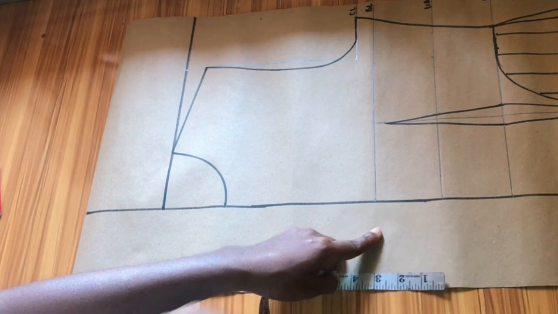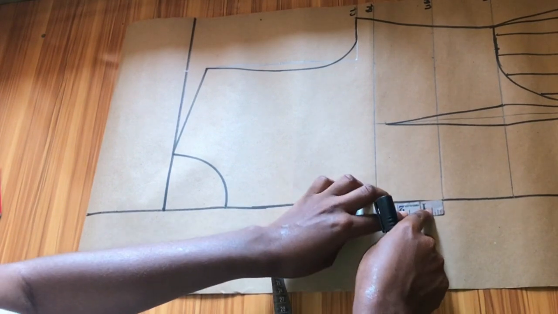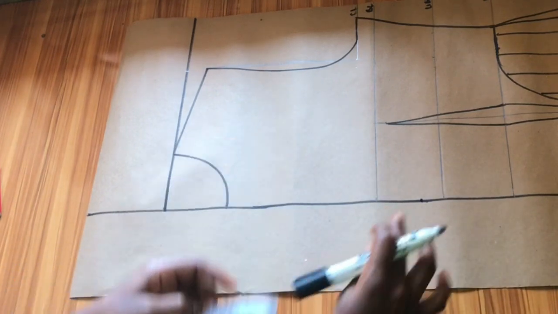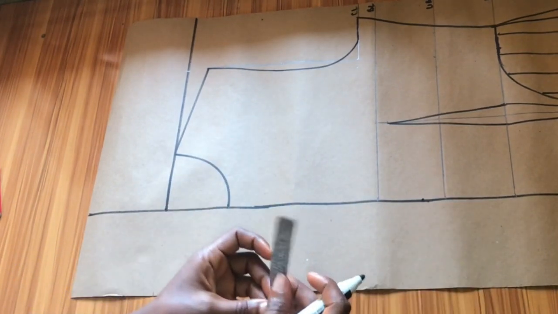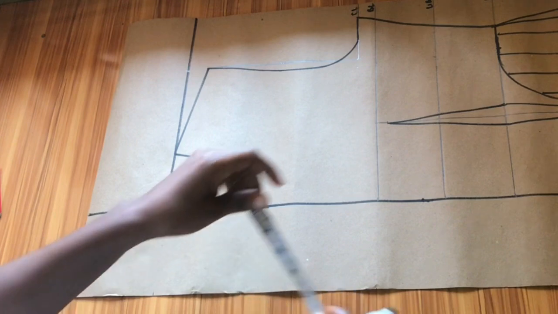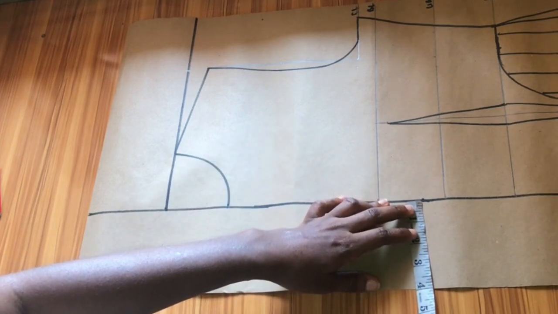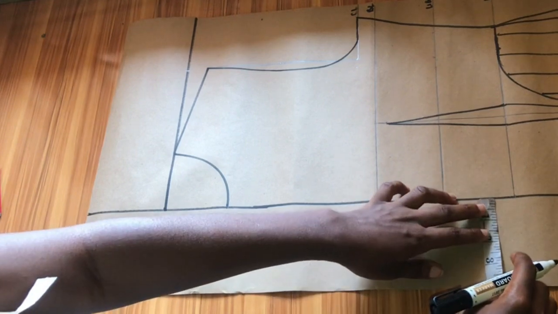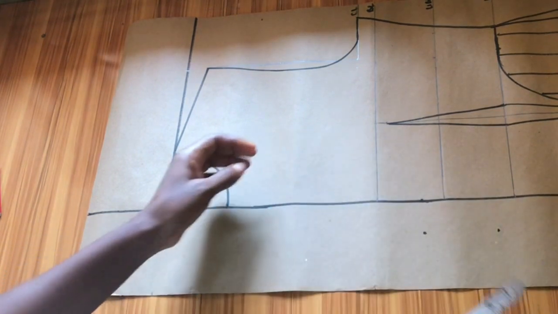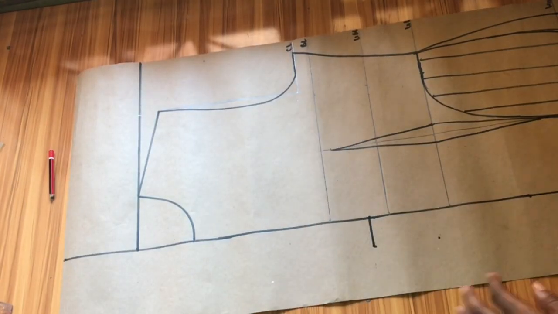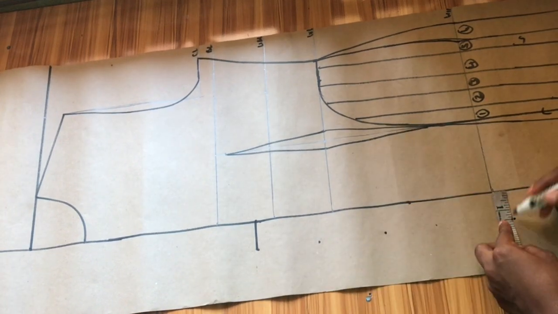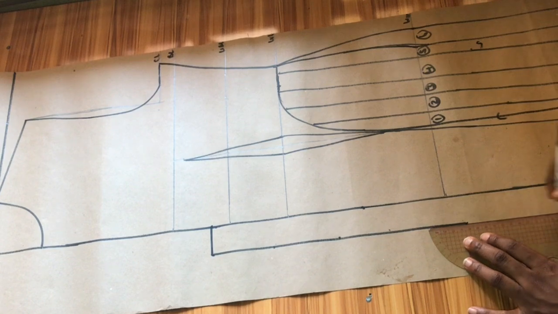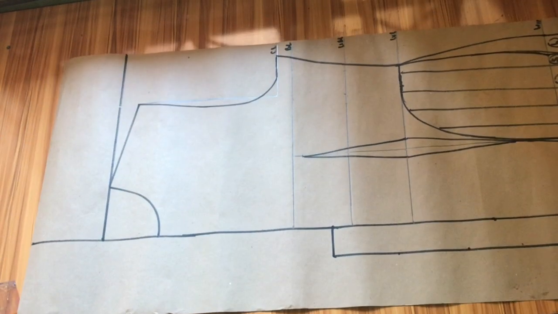So for the button area, you're going to determine how deep you want the neckline of your jacket to be. So for me, I'm going to go up from my under bust line by 1 inch. If you want it deeper, you can go down. If you want it close, you can go up. So I went up by 1 inch from my under bust line. On that point, I'm taking 1.5 inches all the way to the dress length. So I'm going to connect it out, and then I'll mark the 1.5 inches and I'm going to connect. So this is where we are going to be fixing our buttons, okay?